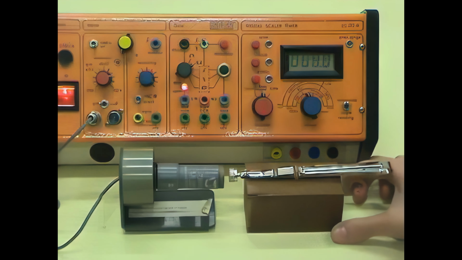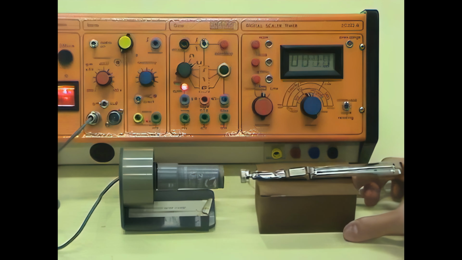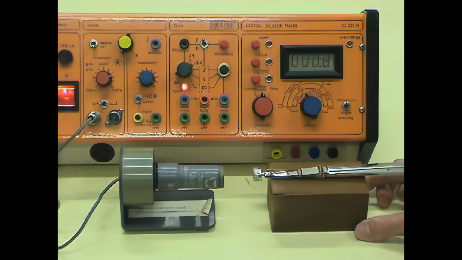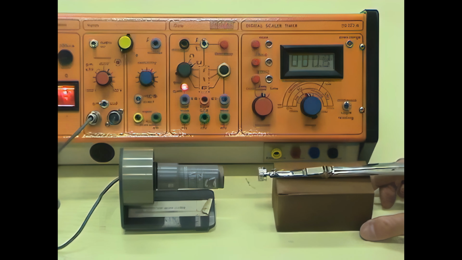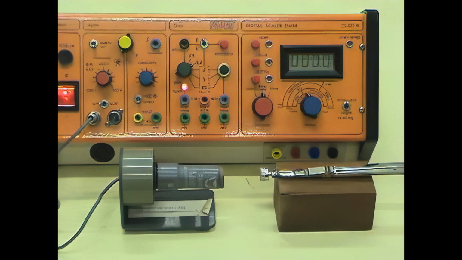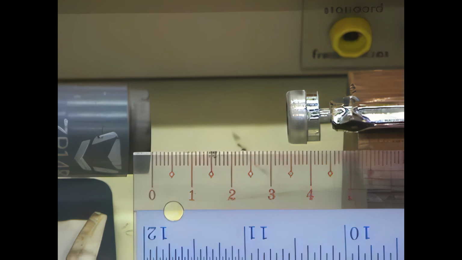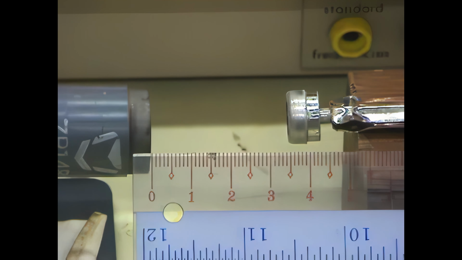Move the alpha source slowly away from the GM tube until the count rate drops to the average background count rate. Measure the distance between the source and the GM tube. This is the range of alpha radiation in air.